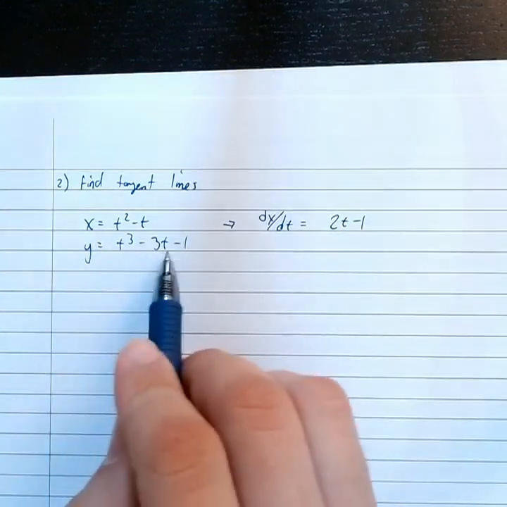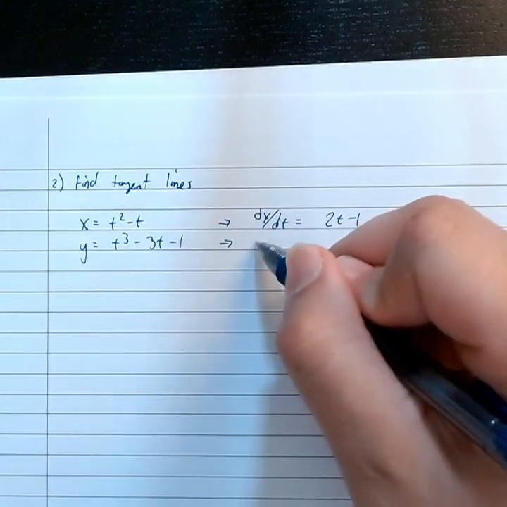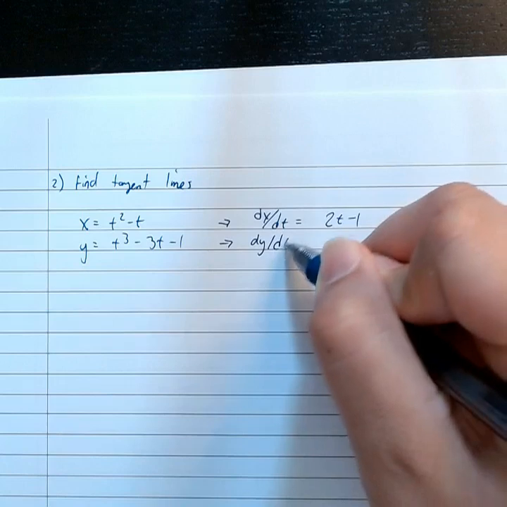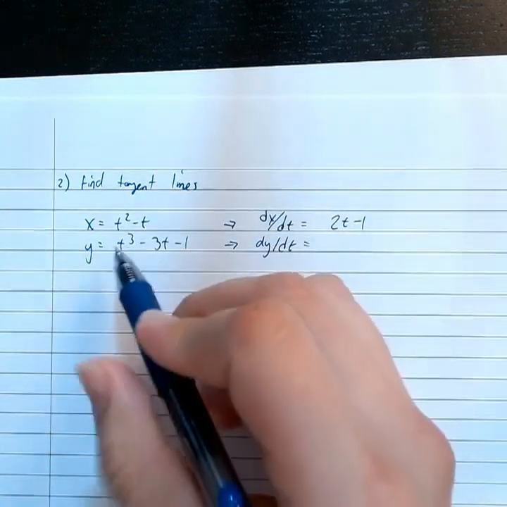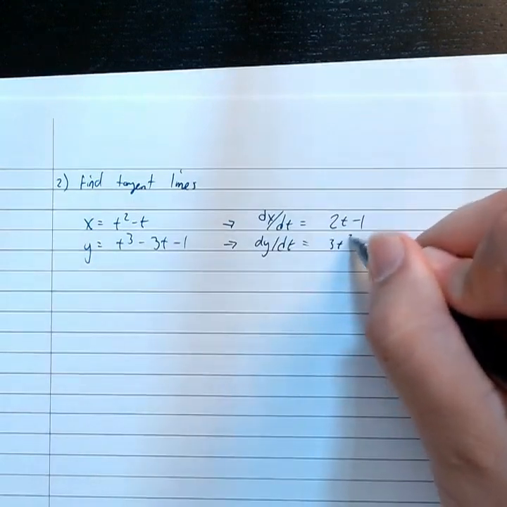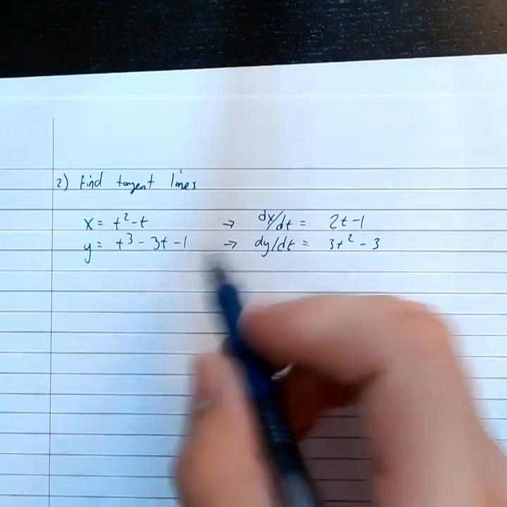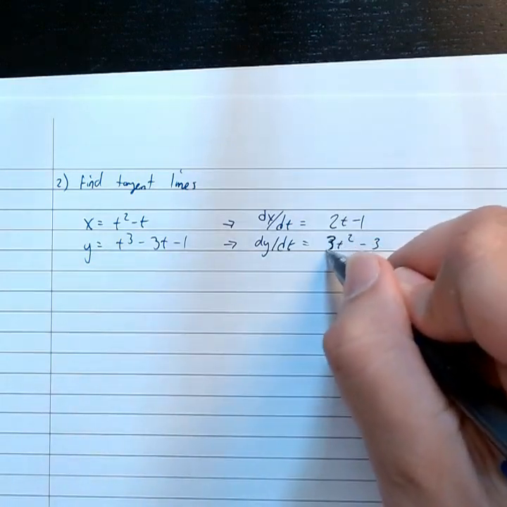Okay. Taking the derivative with respect to t of this one, again, that's just a normal derivative with respect to t, though, instead of with respect to x as usual. But it follows all the same rules. That's going to be 3t squared. That's going to be minus 3t. And the derivative of a constant would be 0 regardless of what variable we're using.